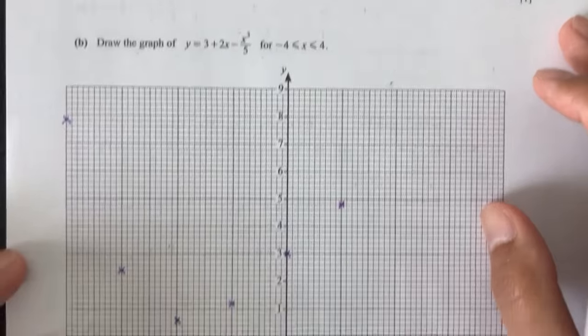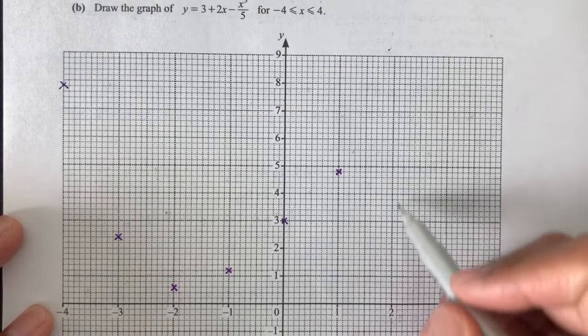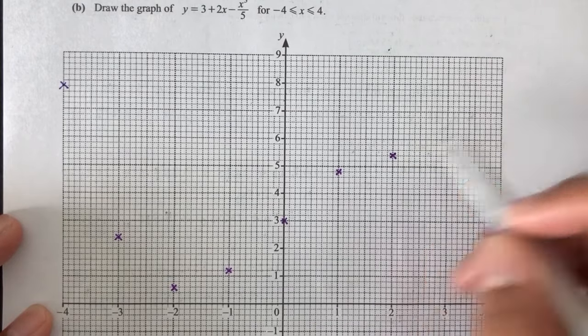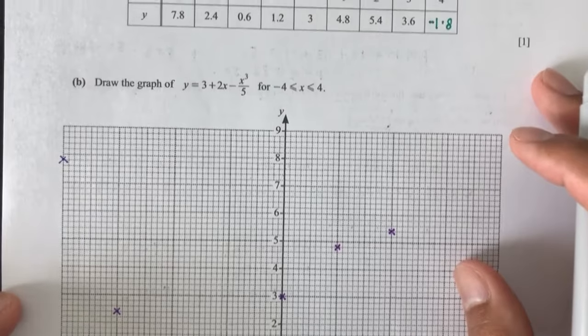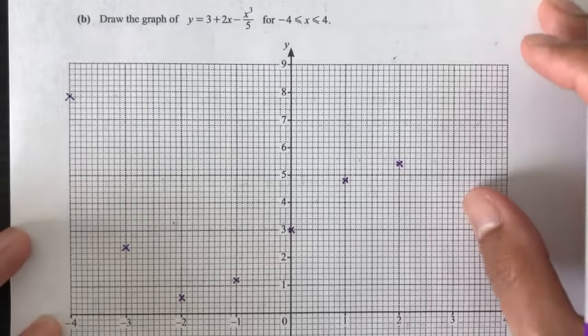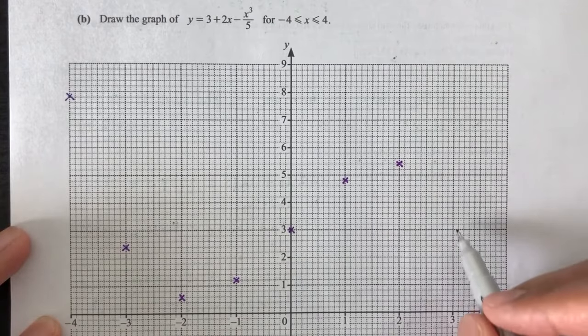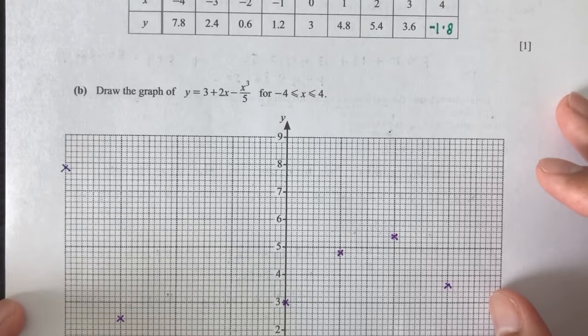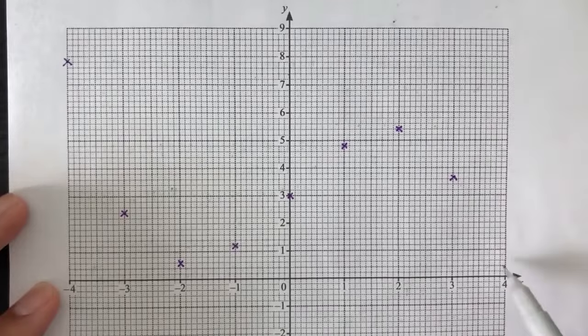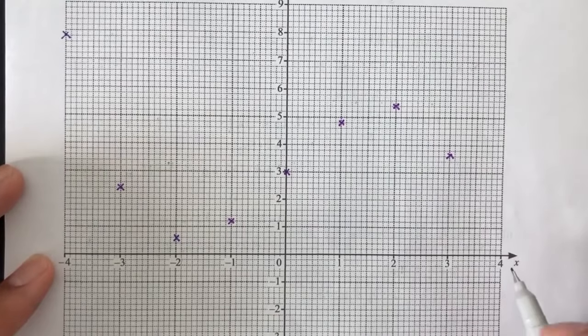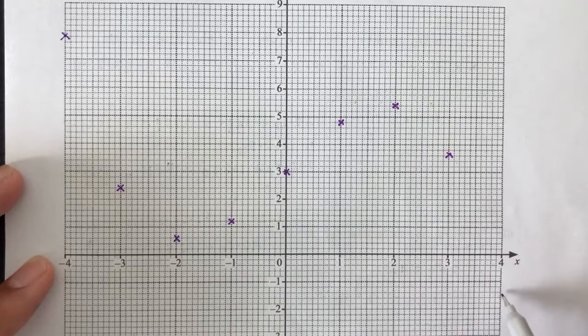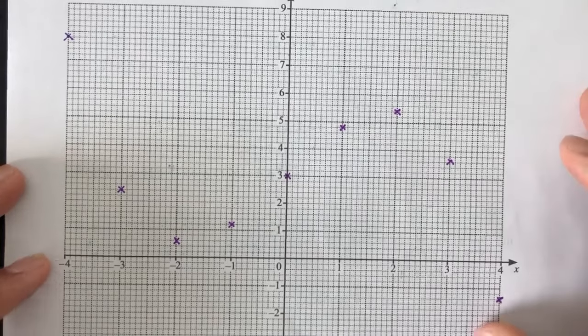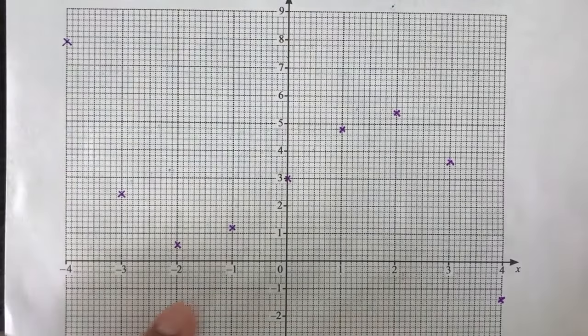2 and 5.4. So 2 is here, 5.4 will be here. And we have 3 and 3.6. 3 and 3.6 will be here. And the last one is 4 and minus 1.8. So 4 is here, minus 1.8 will be about here. Okay, so now we have all these points.